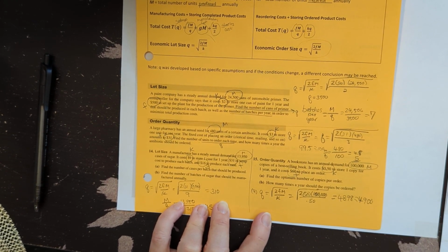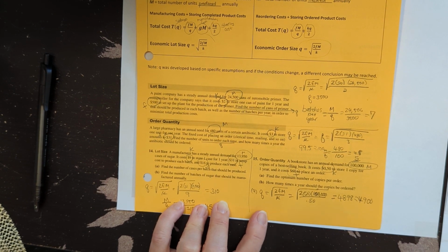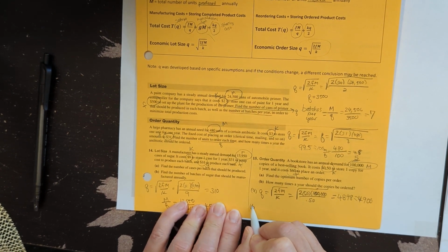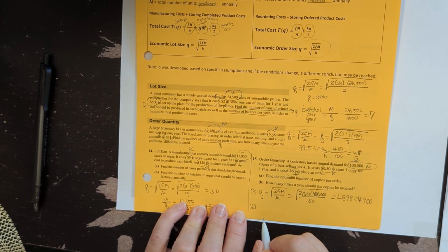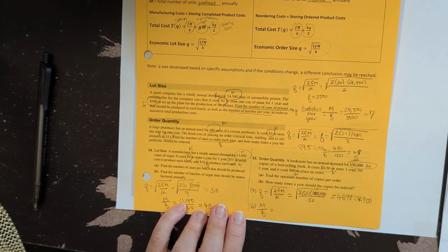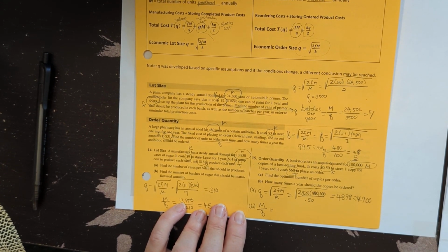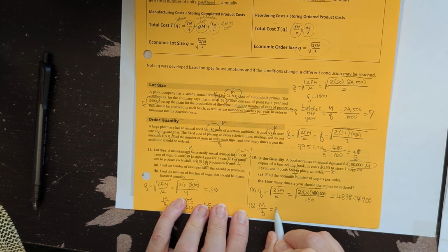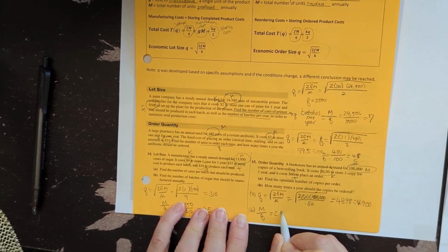And when you do that, then part B, when you find how many times a year should they be ordered, that is the total number they need divided by the number they're going to order per order. They're going to order about 4,900.